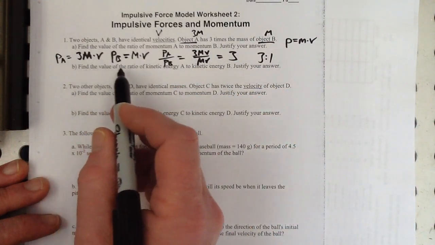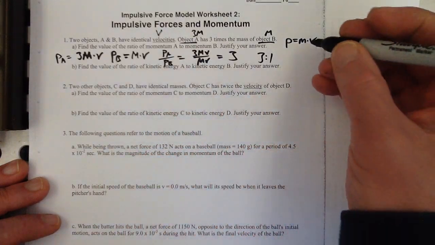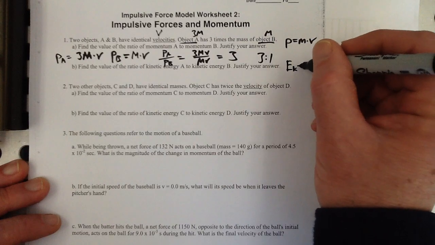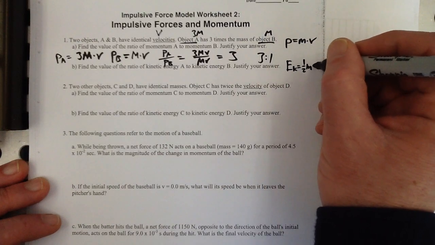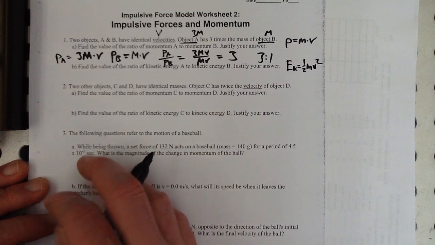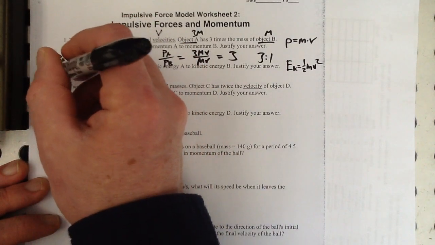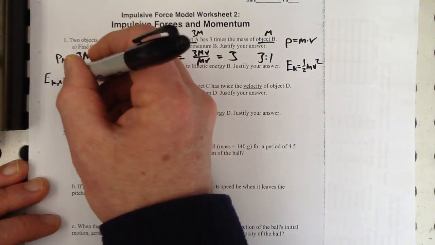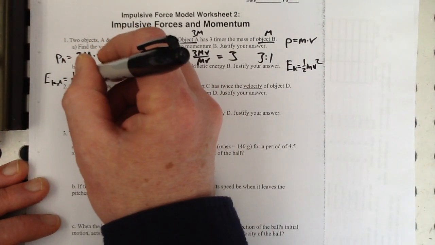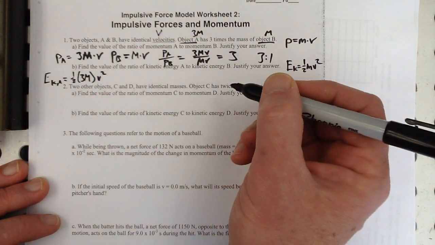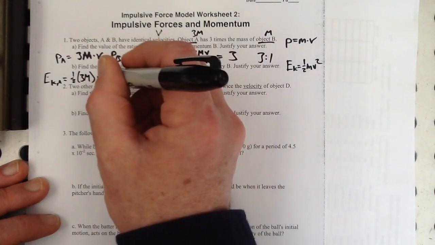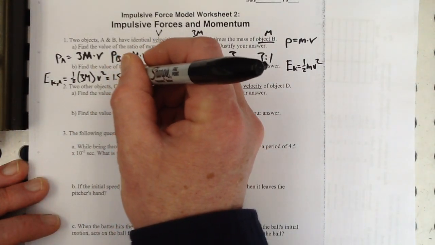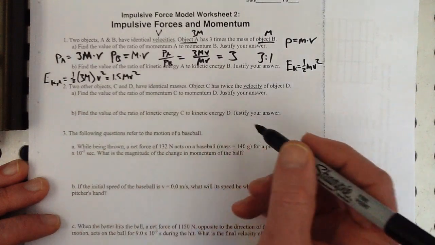How about find the value of the ratio of kinetic energy of A to kinetic energy of B? Kinetic energy is equal to 1/2 mv squared. So the kinetic energy of A is 1/2 times 3m v squared, or 1.5 mv squared, right? 1/2 of 3.